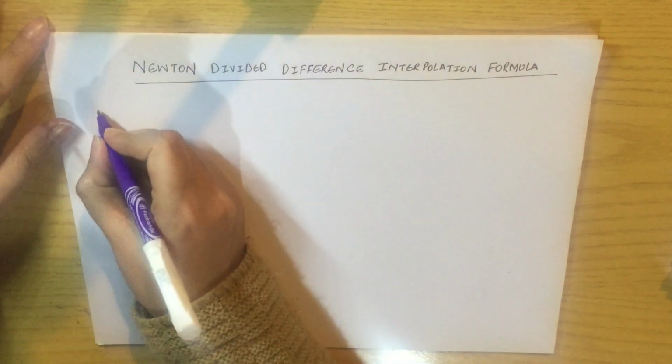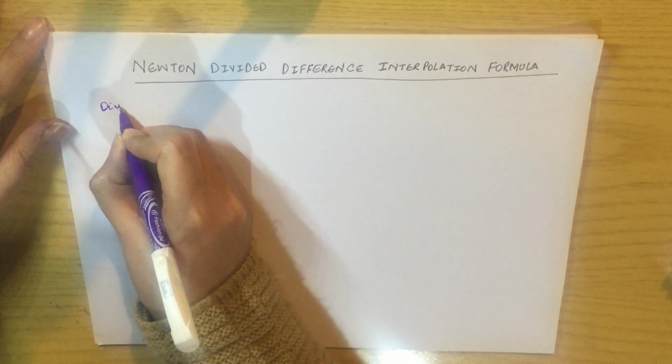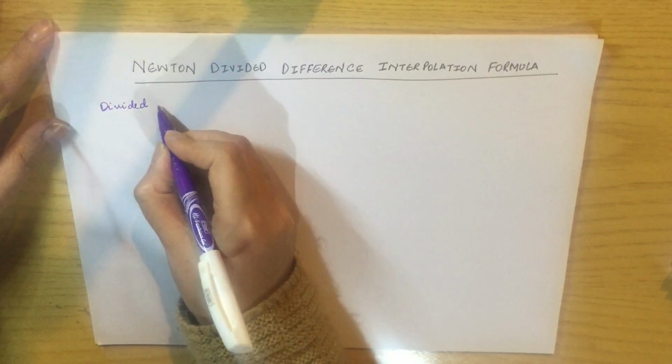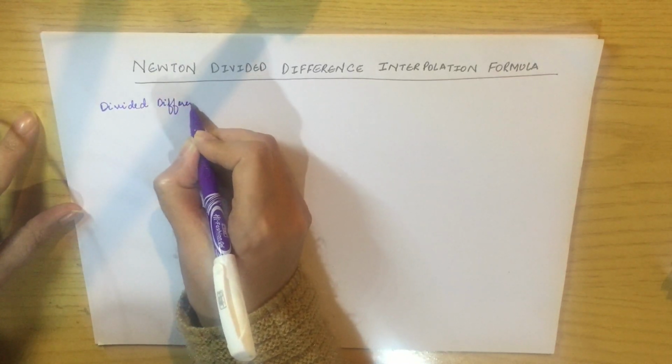So first we will try to make the Newton's divided difference table.